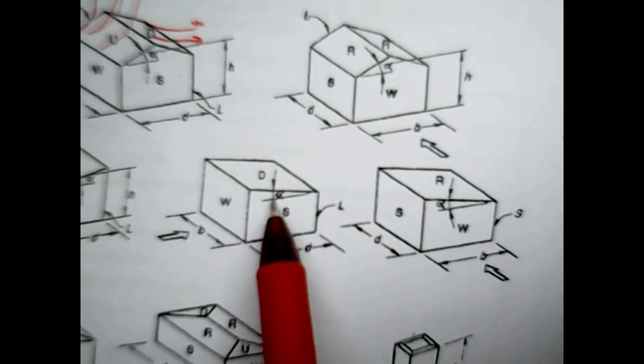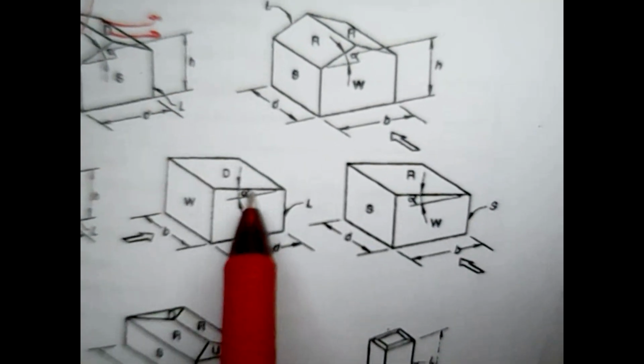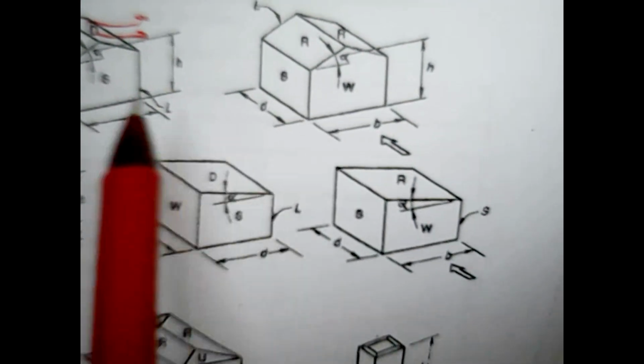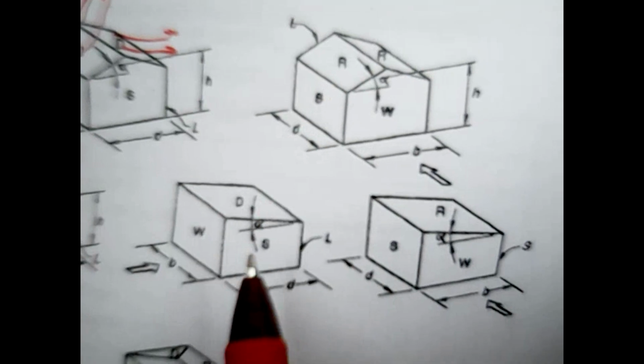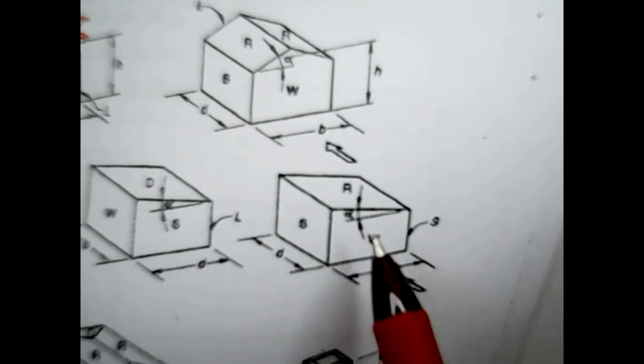If the roof has a slope, then you need to know what the slope of your roof is. You can see the slope here, and this is the slope as well.